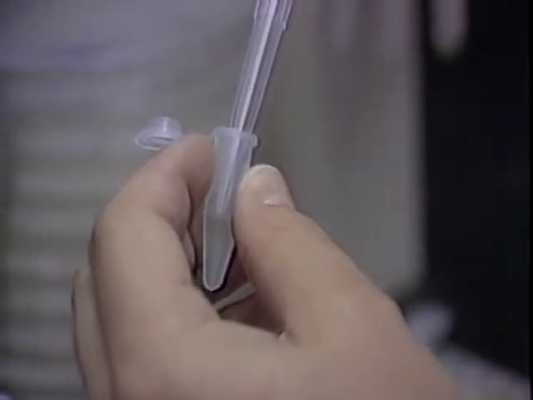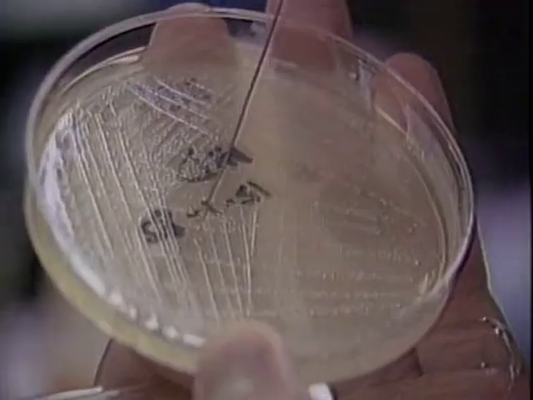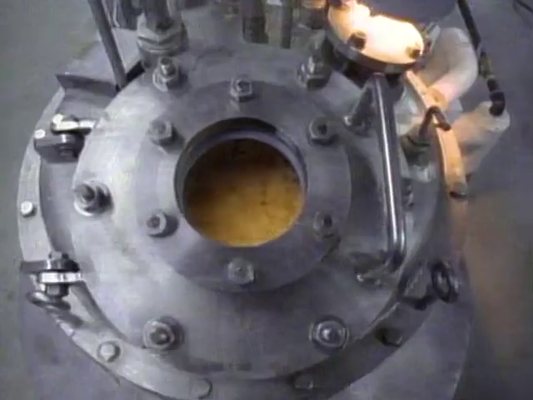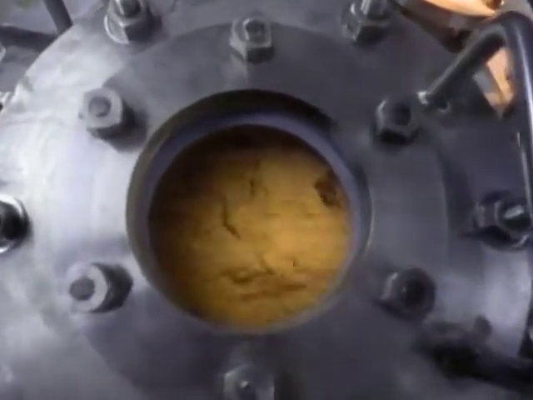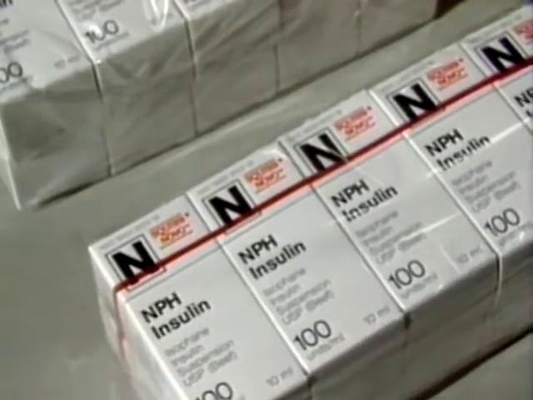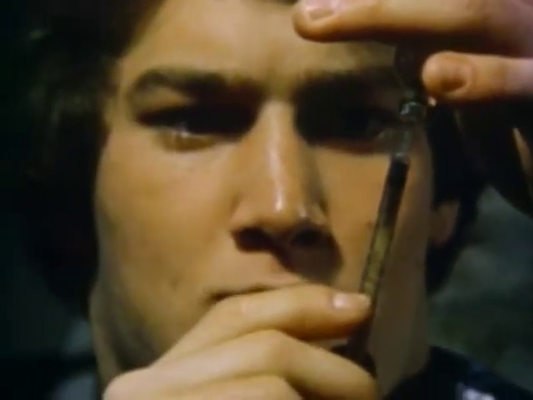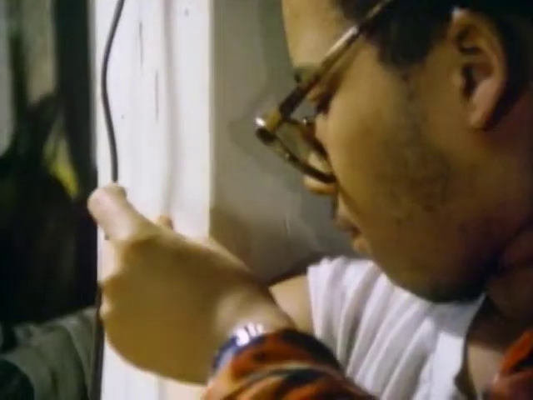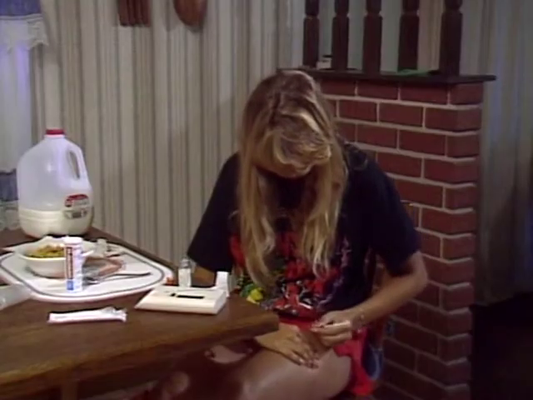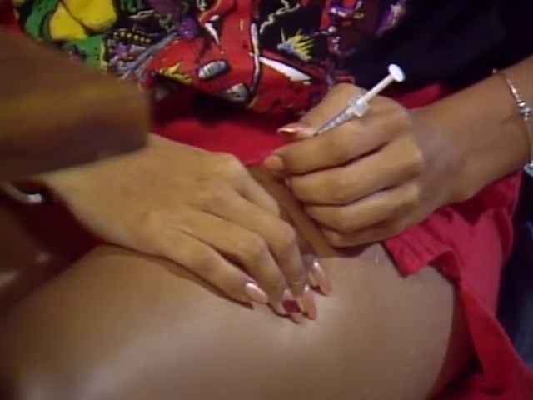Genes coding for human insulin have been inserted into the DNA of bacteria, which are then grown in huge fermenting tanks. Here, billions of bacteria act like human insulin factories, producing a virtually limitless supply of this important hormone. More and more diabetics are now injecting themselves with this human insulin rather than the animal insulin alternative, which can produce undesirable side effects.